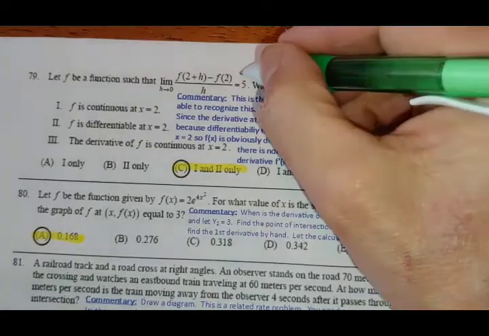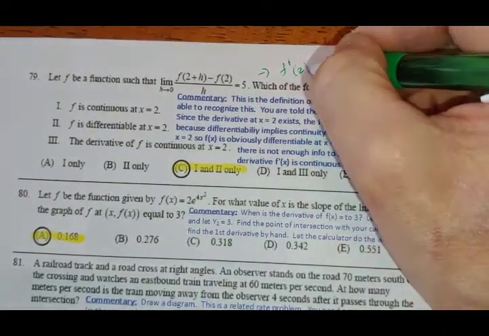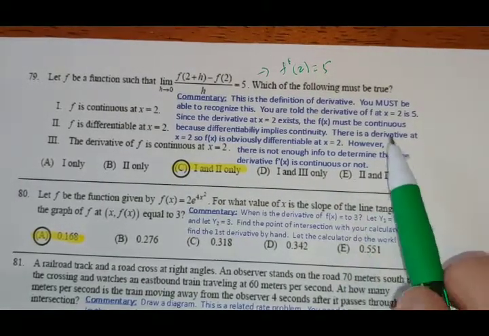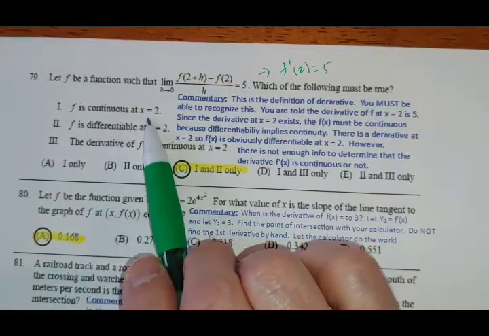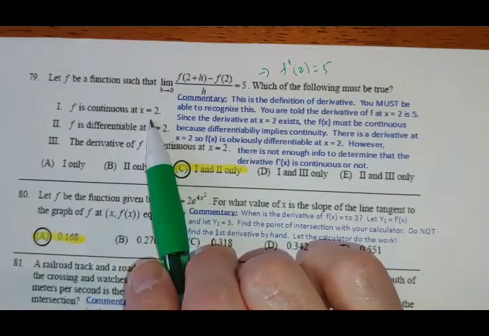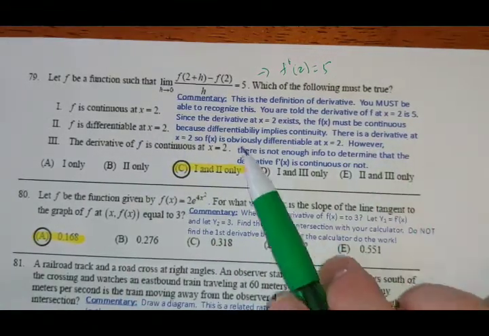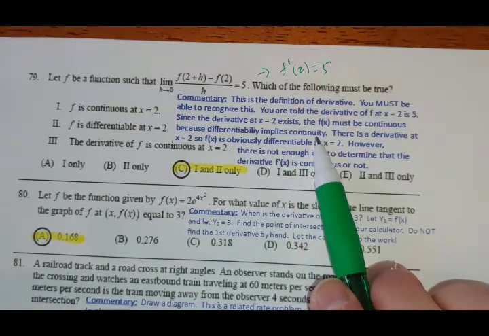So right here, that's really saying f prime of 2 is 5, but they're putting it in the form of the definition of derivative. And we want to know if f is continuous at x equal to 2. Well, if we look at the commentary here, there is a derivative, so therefore the function is differentiable, and differentiability guarantees continuity.